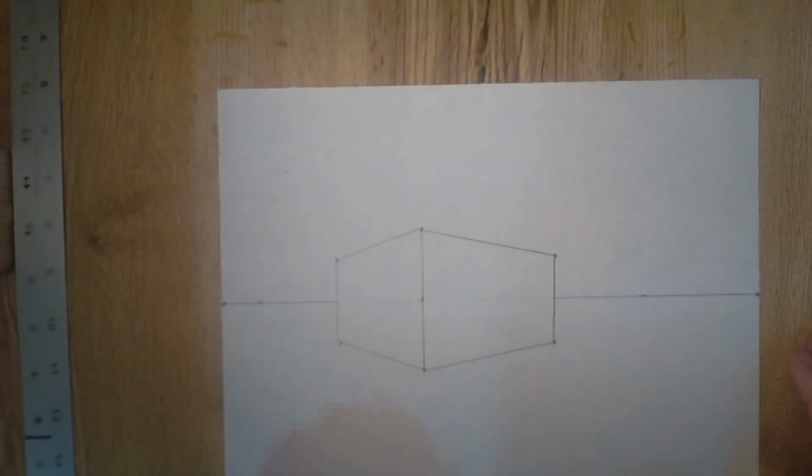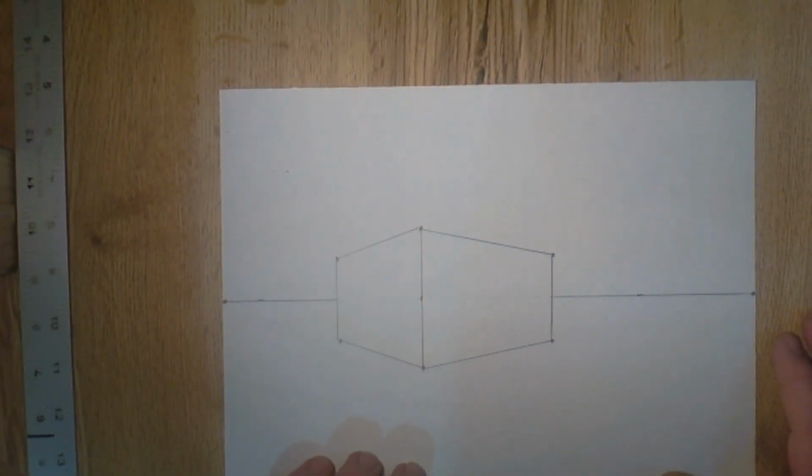Okay? For now, I wish you a great day. Good luck trying to figure this out. Remember, it doesn't have to be perfect. Use your ruler to get the measurements as close to what I did here as possible.